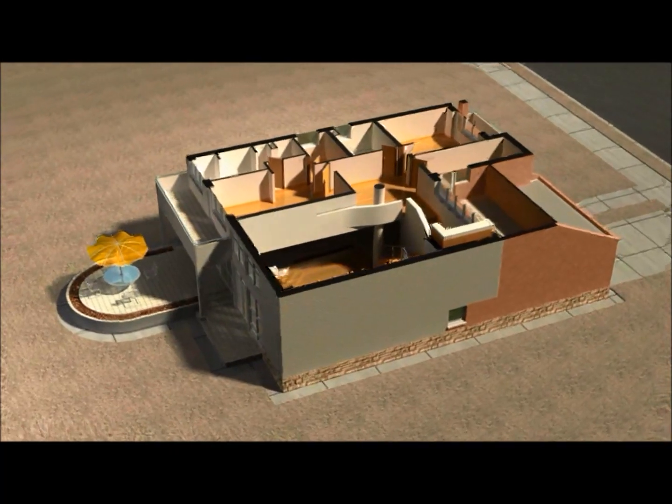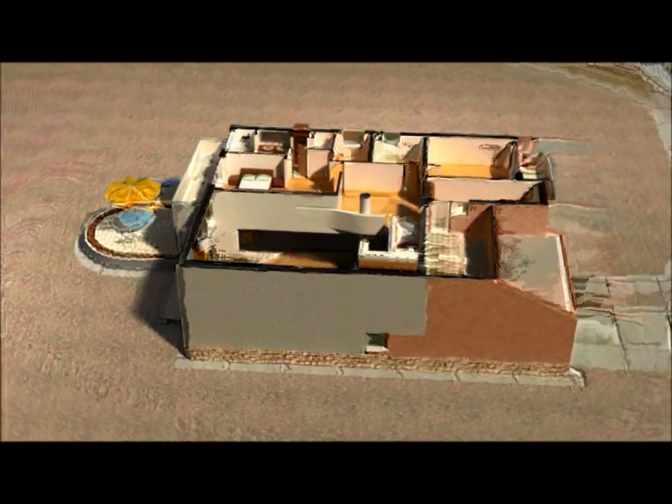To quickly familiarize yourself with a floor plan, imagine that you are walking through the house, in each room, from the first floor to the second floor.